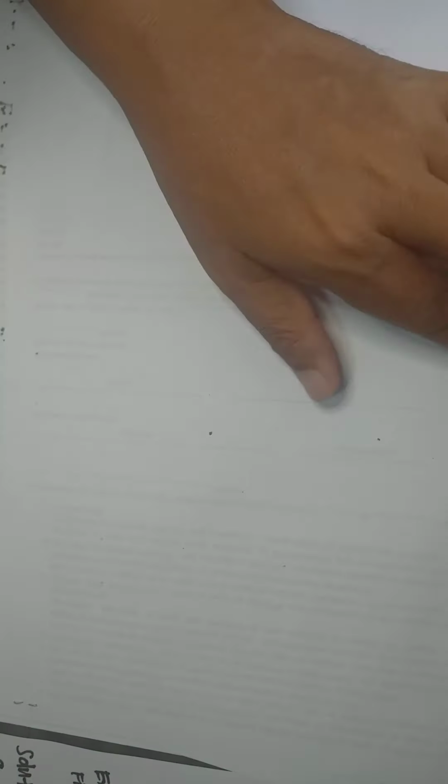Bumabakat pala yung pencil pen ko. Wait lang ha. I-ayos ko lang.